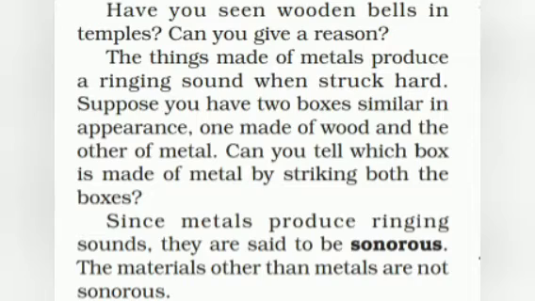Have you seen the wooden bell in a temple? No, the bell is always made up of metals. This thing made the metals produce a ringing sound when struck hard. जब उसके ऊपर कोई जोर से बजाए तो जोर से it is making a sound. Suppose you have two boxes similar in appearance. One made up of wood, other made up of metal. Can you tell which box is made up of metal by shaking both the boxes?